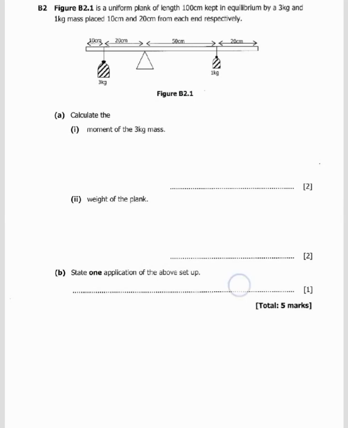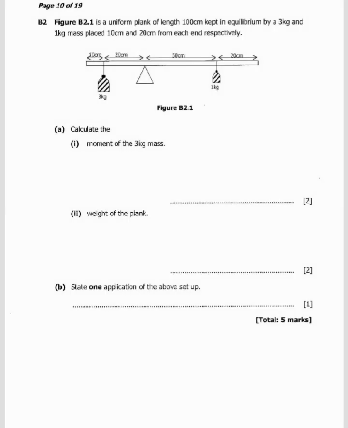Therefore, the questions which will help us in understanding this topic, moment, we are going to look at a question which has been extracted from the 2019 GCE Science Paper 1, Section B, question number 2. The question states: Figure B2.1 is a uniform plank of length 100 centimeters, kept in equilibrium by a 3 kg and 1 kg mass placed 10 centimeters and 20 centimeters from each end respectively. What we need to understand in this lesson is what moment is.